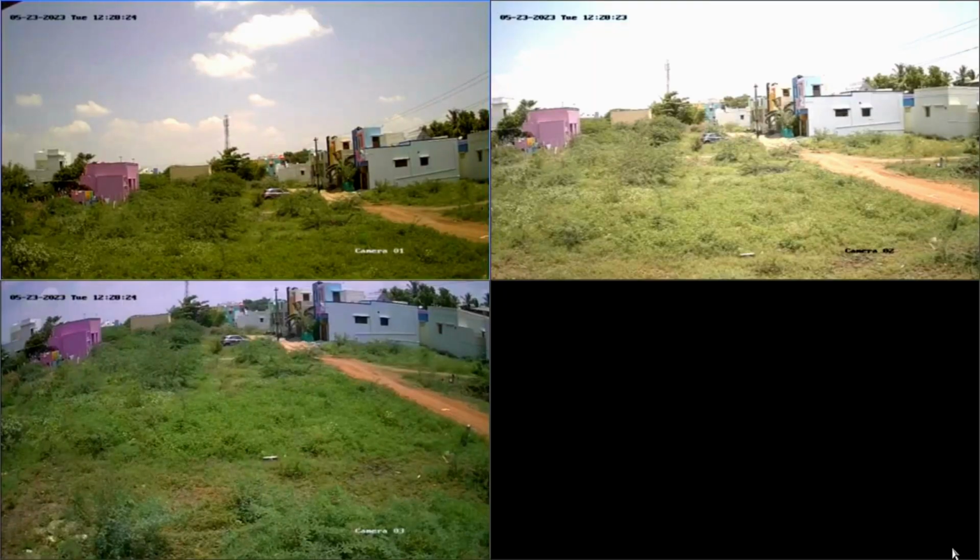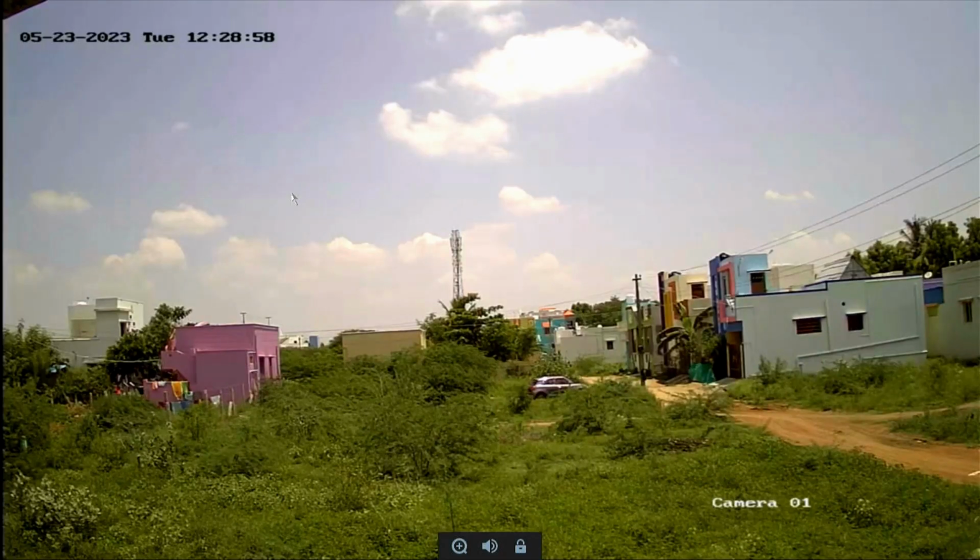Cameras in day mode. Two megapixel camera in day mode.